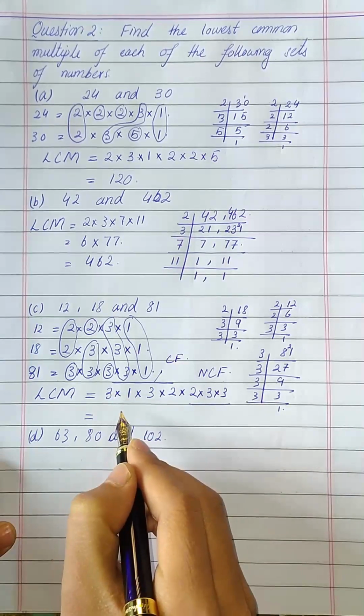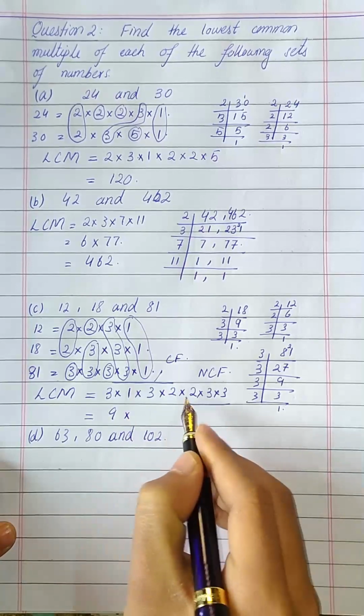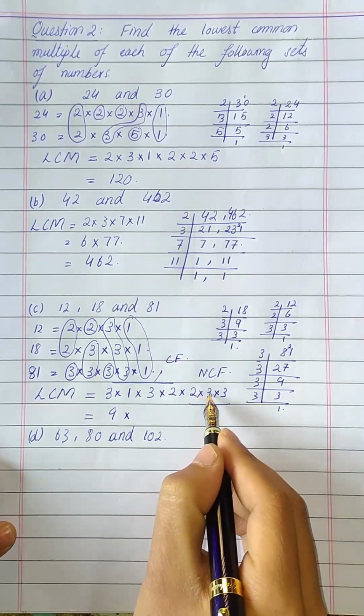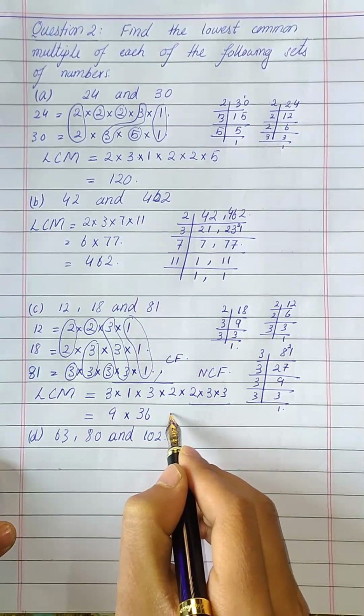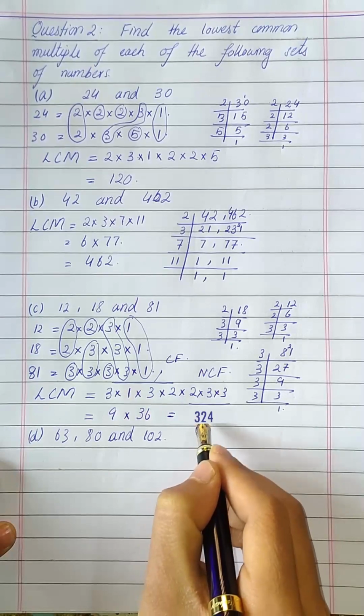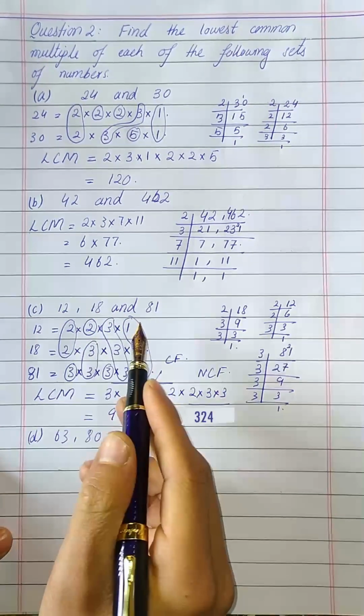So 3 times 1 is 3, and 3 times 3 is 9. So 9 times 2, 2 4s are 4, 4 3s are 12, and 12 3s are 36. So 9 times 36 is, which is the LCM or least common multiple of these 3 values.